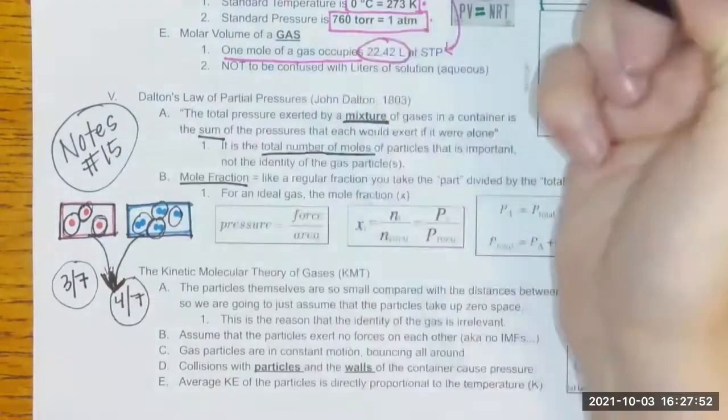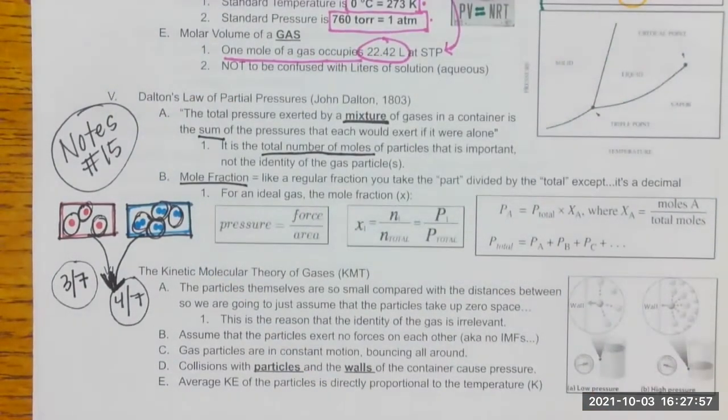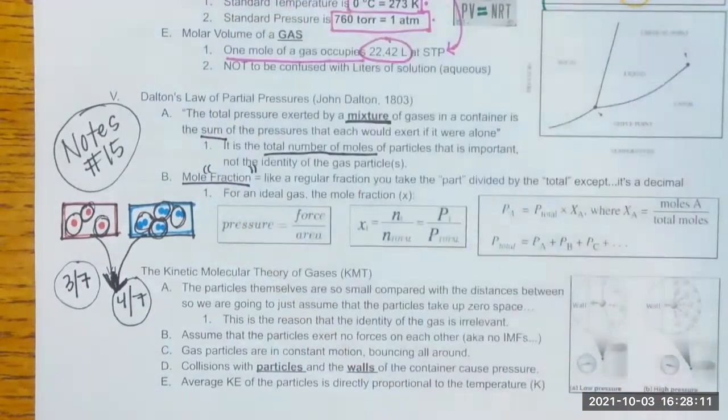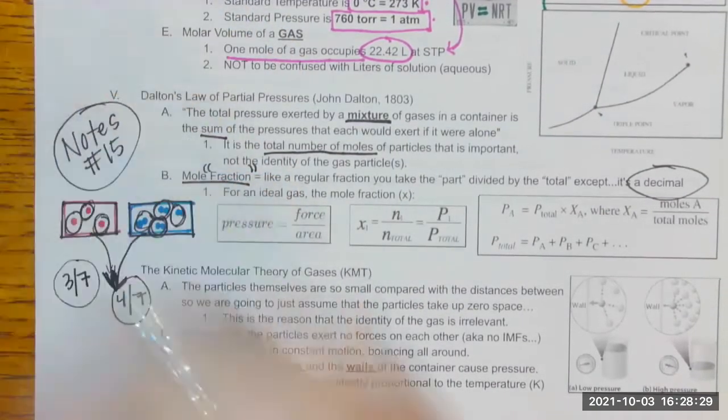But actually, mole fraction is that, but in decimal form. I don't know why they don't call it mole decimal, but it really should be. So mole, air quotes, fraction is like a fraction, except it's a decimal. Really annoying. But we'll do some homework examples and you'll see how this works. So that's the end of Dalton's law of partial pressures in the notes.